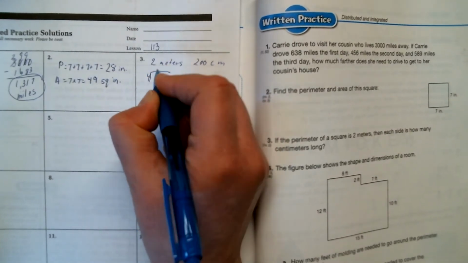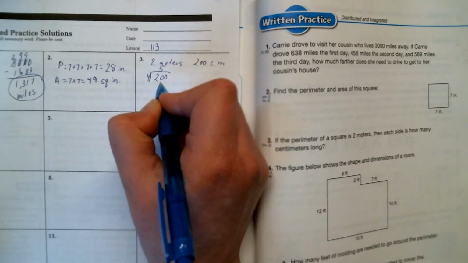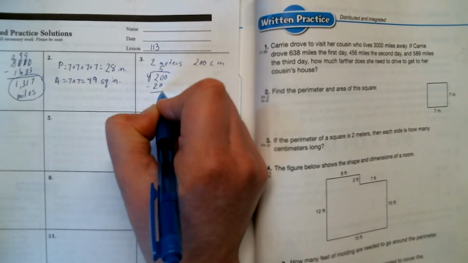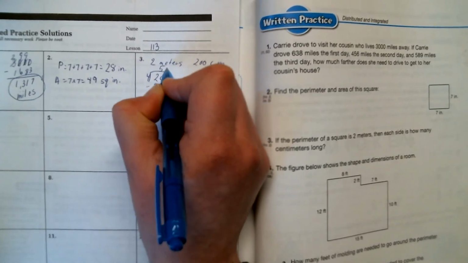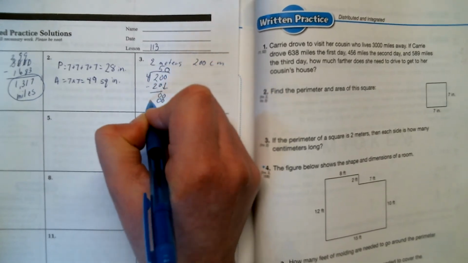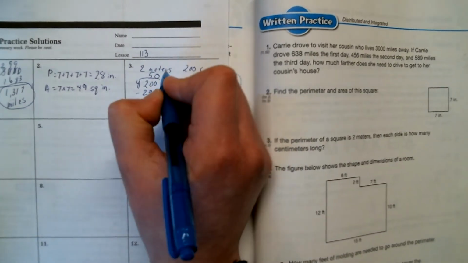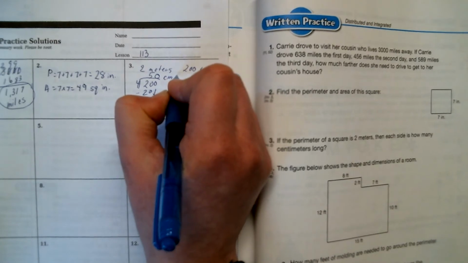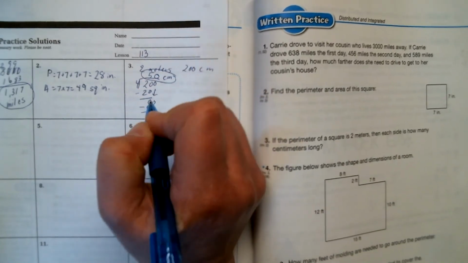200 divided by 4, 5. 20 minus 20 is 0. Bring down the other 0. 4, 0, 0. 50 centimeters long on each side. Okay?